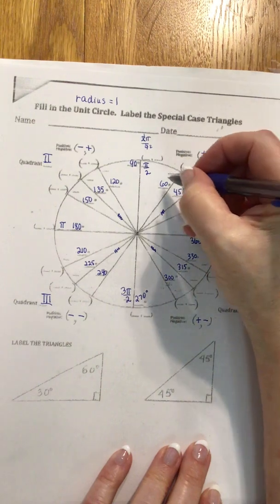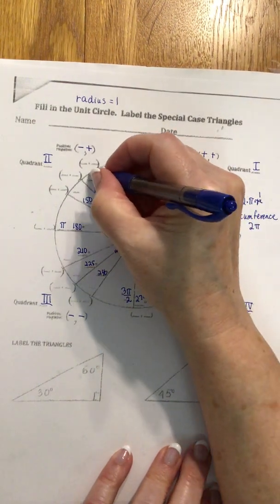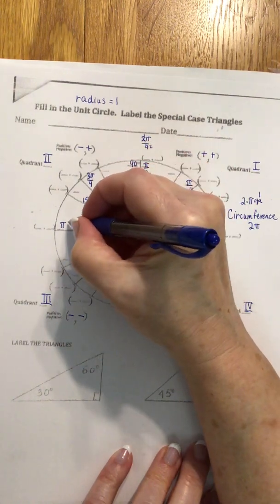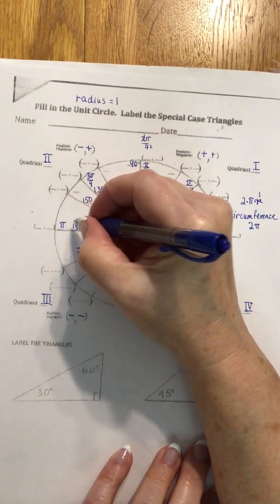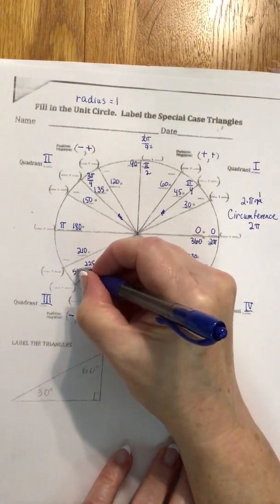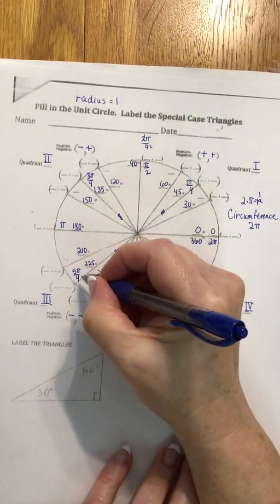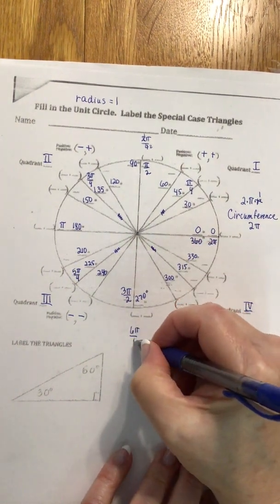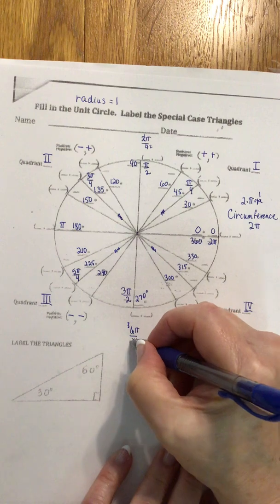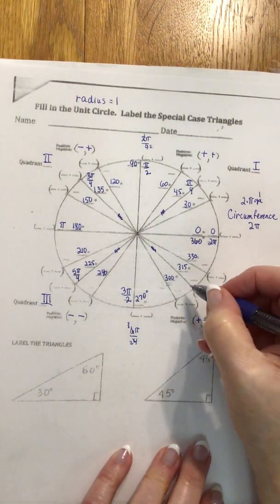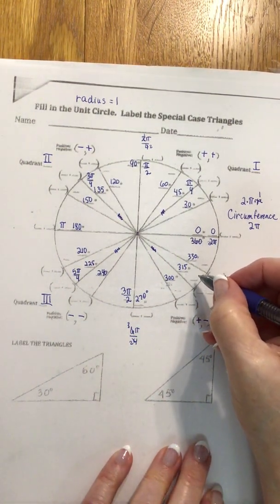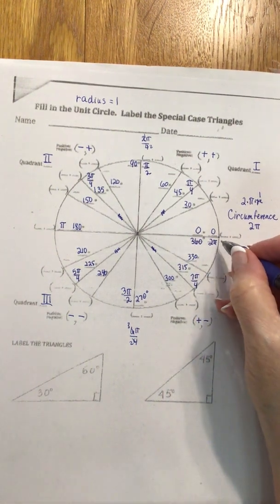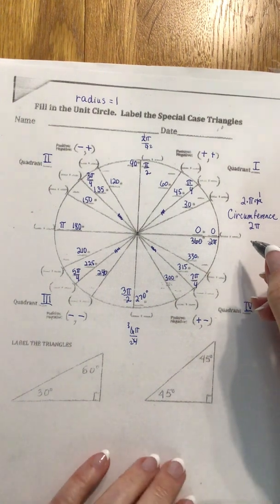So 1 pi over 4, 2 pi over 4, this one's going to give me 3 pi over 4. 4 pi over 4, the 4's are going to cancel and give me pi. 5 pi over 4. 6 pi over 4 reduces down to 3 pi over 2, which is what we already have. 7 pi over 4, and 8 pi over 4. 8 pi over 4 would reduce down to 2 pi.